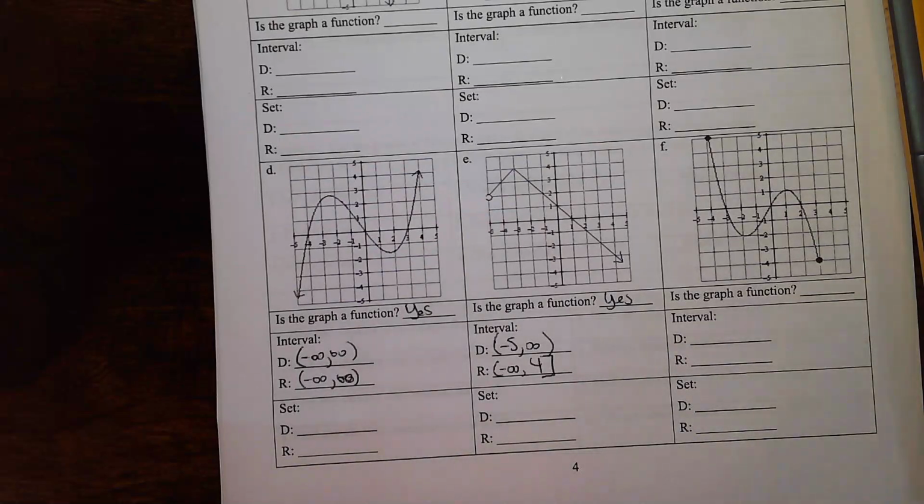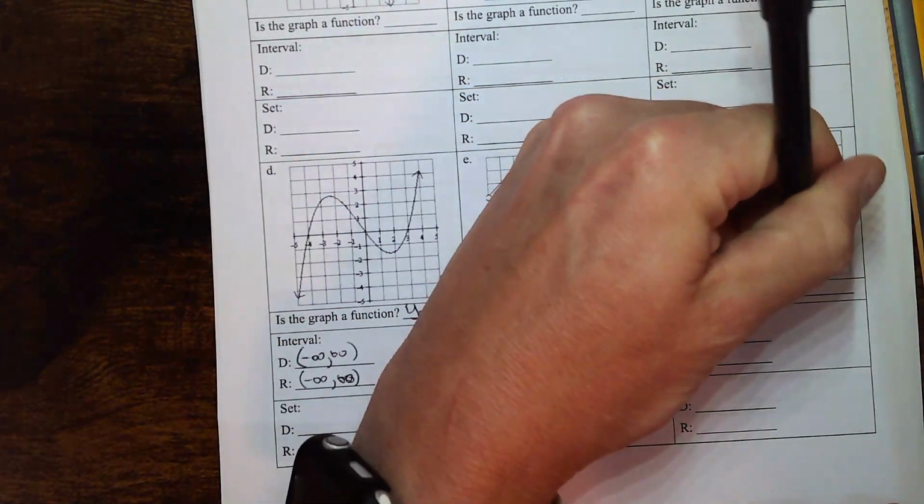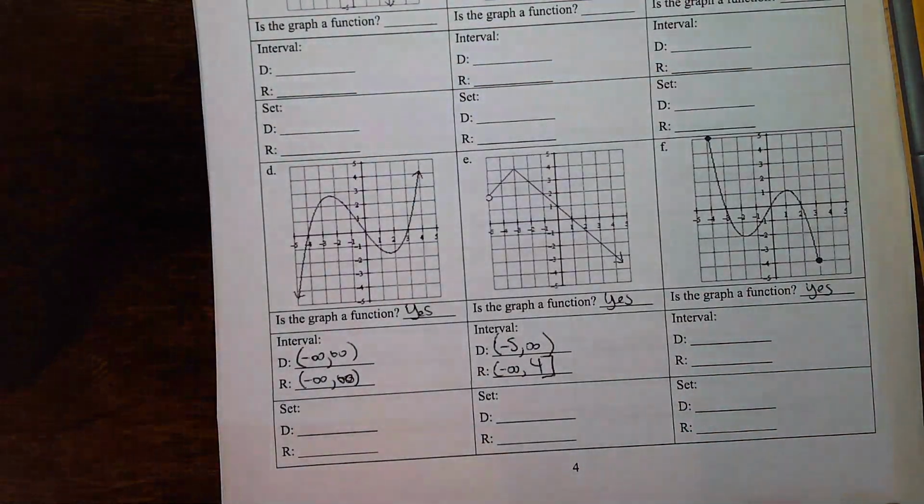Now let's look at f. Is it a function? Can I ever draw a vertical line that crosses it more than once? No. This is a function.